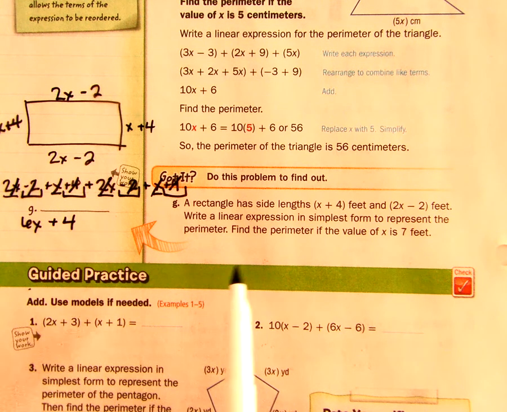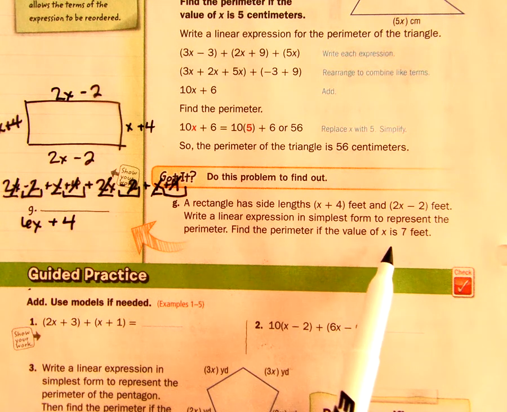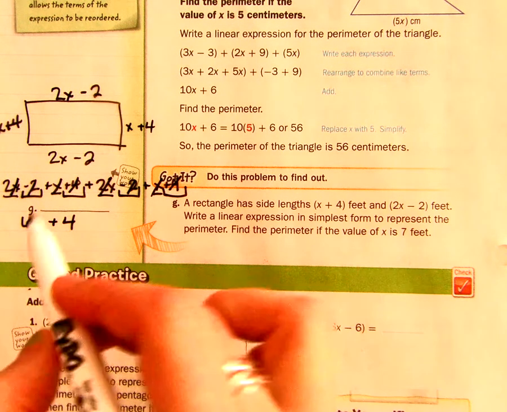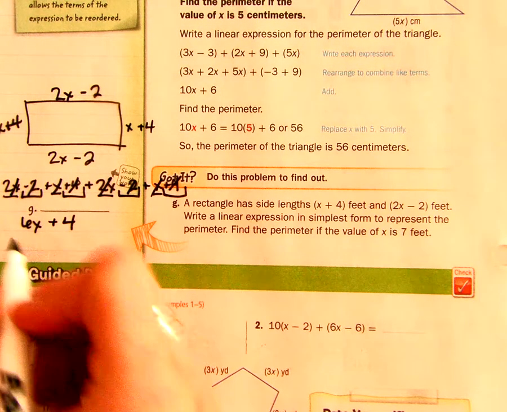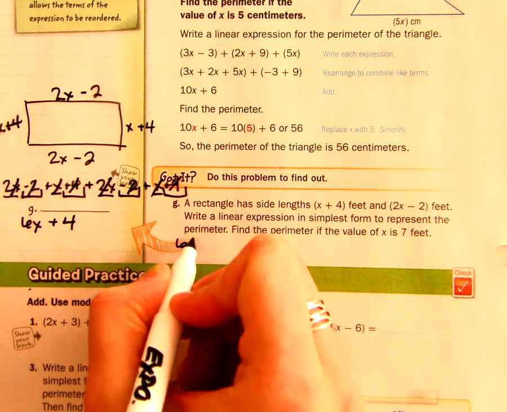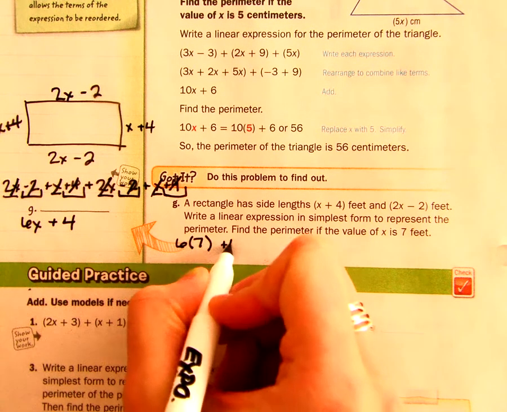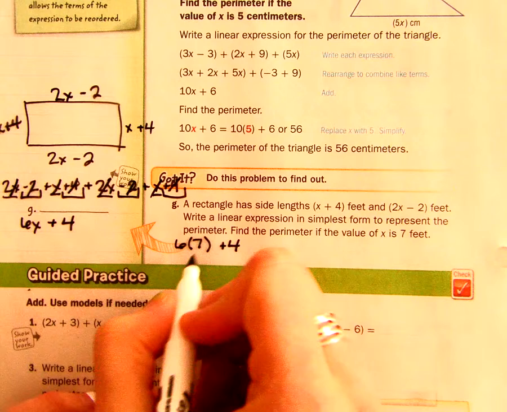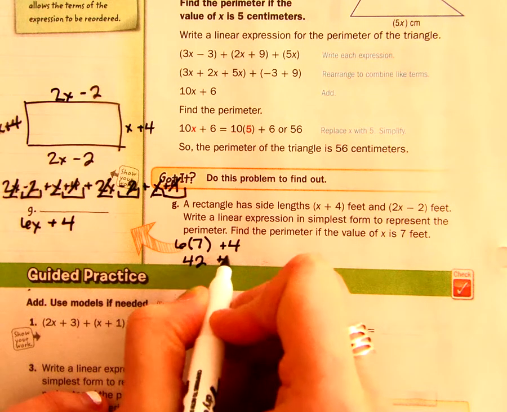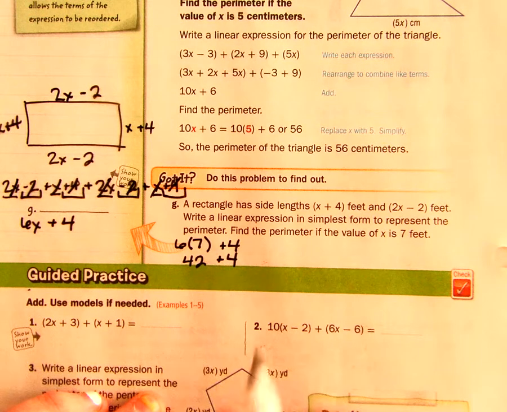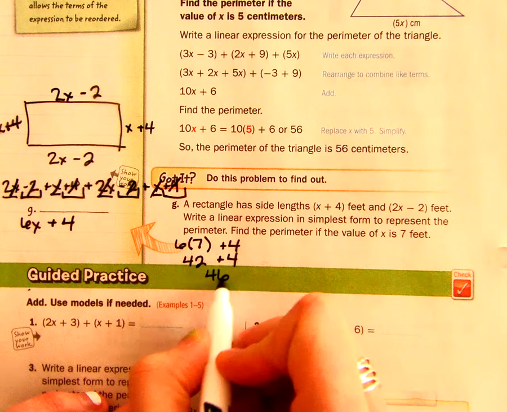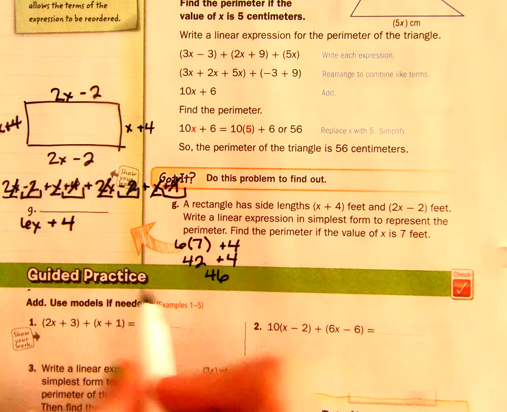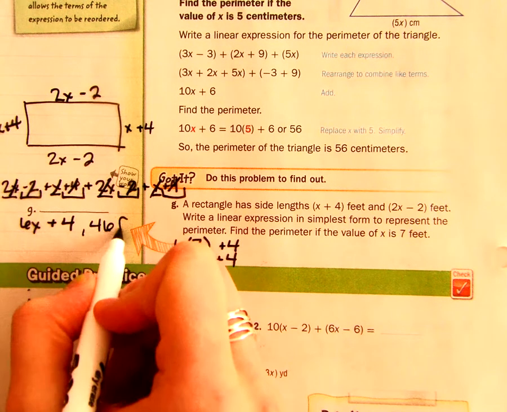Our last step said find the perimeter if the value of x is 7. So I know x is 7. I need to substitute it in for x. So I would take 6 times 7 plus 4. We need to follow order of operations here. Parentheses, exponents, multiply or divide, add or subtract. So I'm going to multiply first. 6 times 7 is 42 plus 4. 42 plus 4 is 46. So my perimeter would be 46 feet.